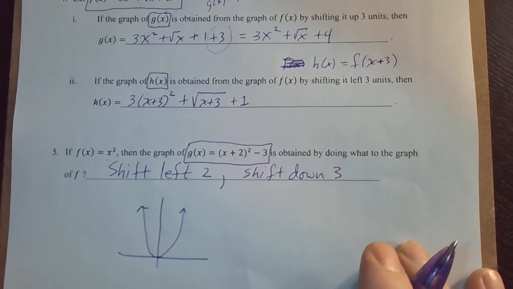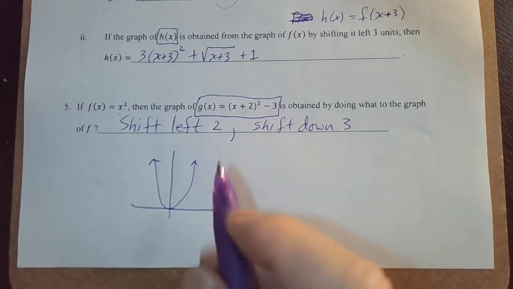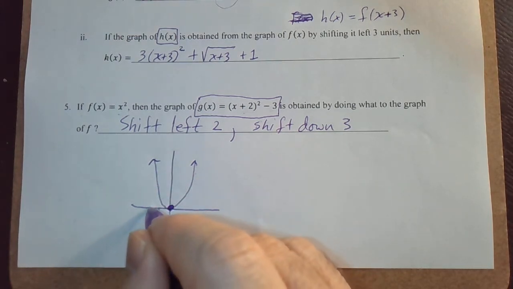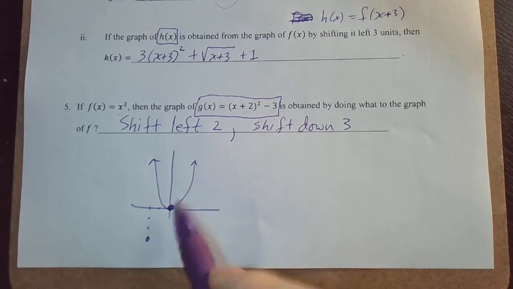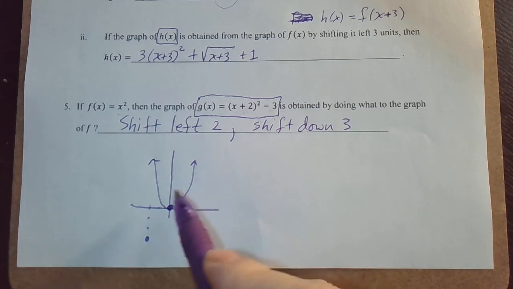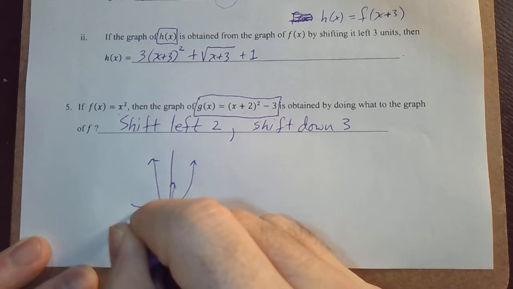So really, all we need to do to get that graph is to take this point here, go left 2 and down 3. That point here gets transformed into this point, and we draw exactly the same shape here. So something like that.